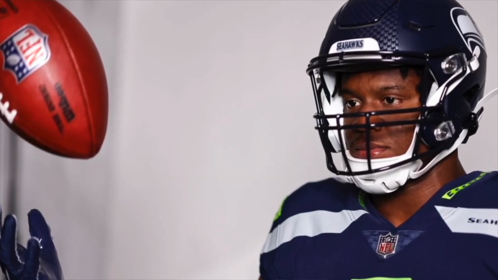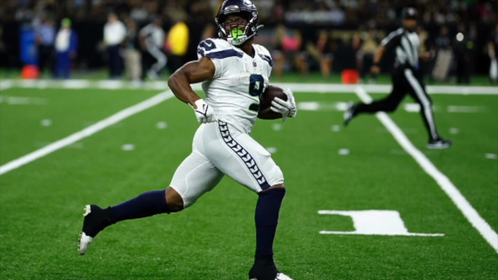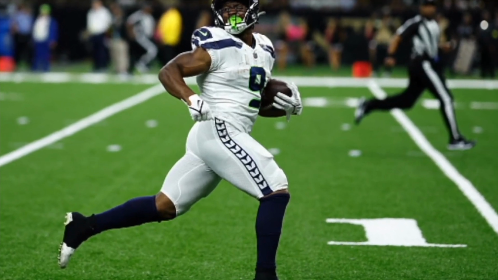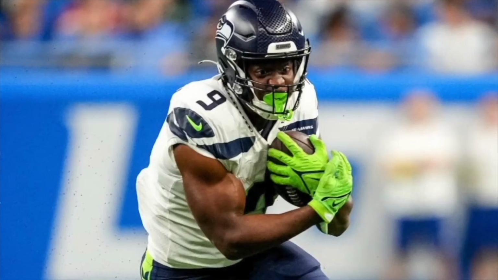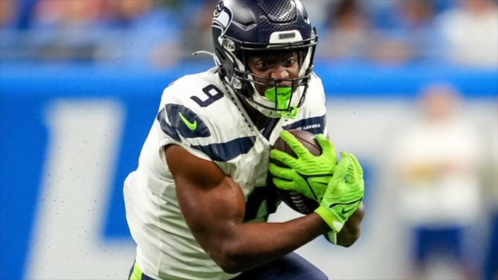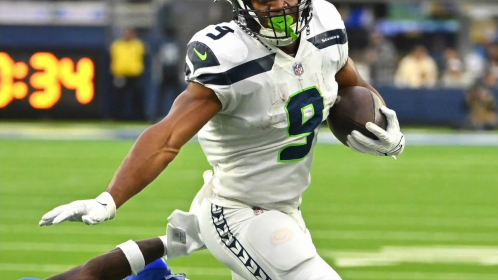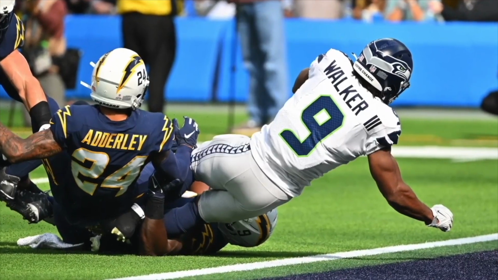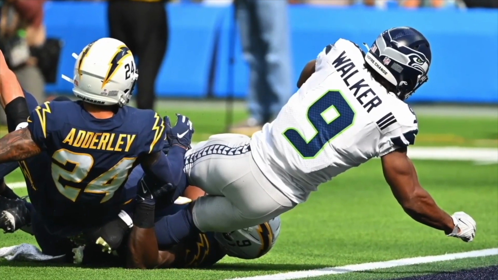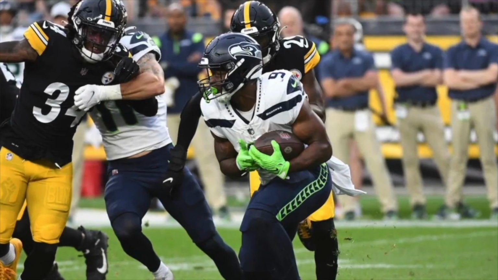He's had 3 RB1 weeks, 5 RB2 weeks, 10 games with double-digit PPR fantasy points. We need him to do a little bit more in the passing game. He only saw 5 or more targets in 2 games out of all the games he played in. However, he was productive. He's still just 22 years old and showed some good stuff on the field.